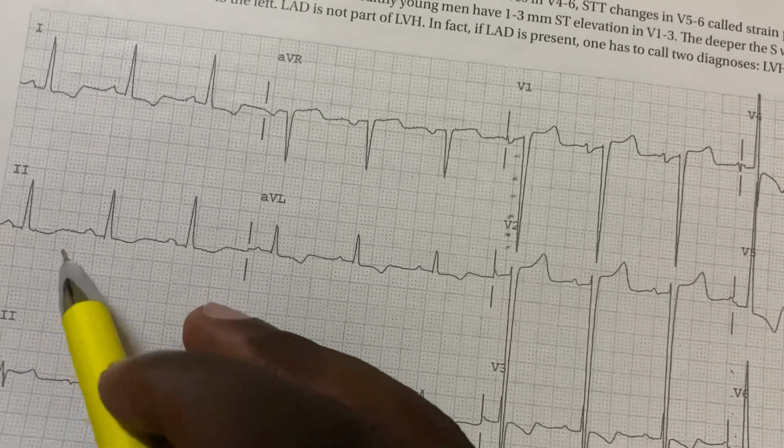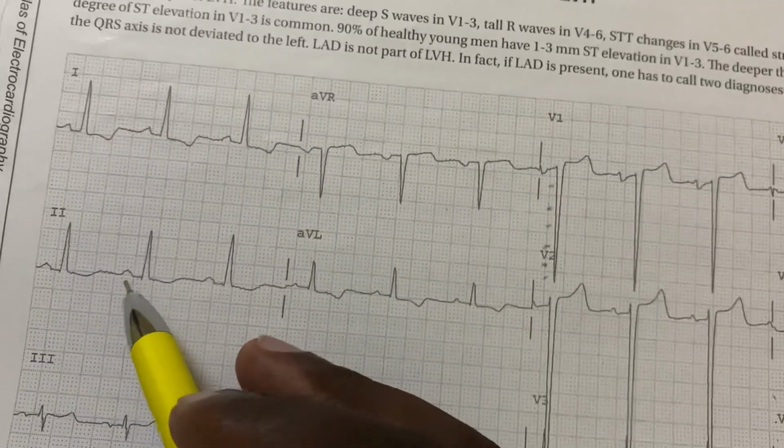If you look at lead 2, that's where we look for atrial enlargement.